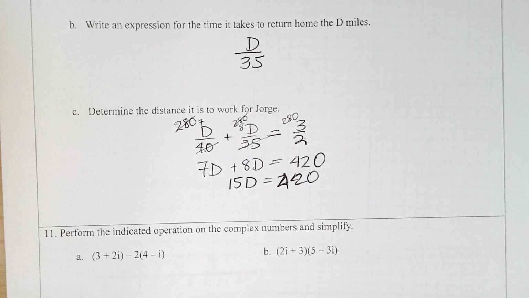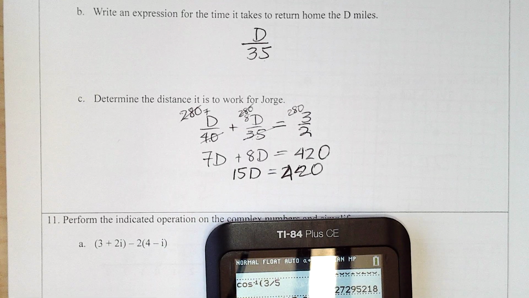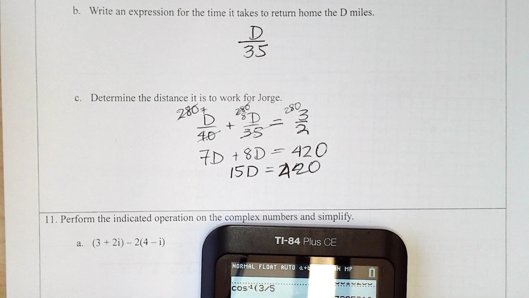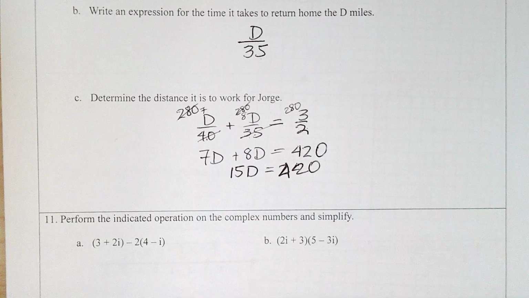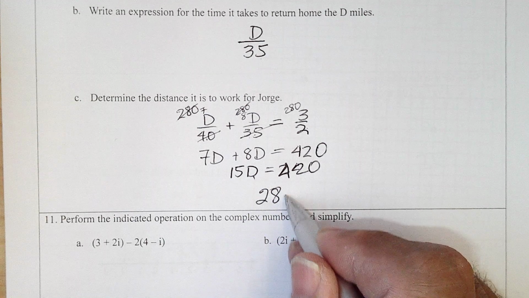Divide by 15, and that one I don't remember, so I'm going to have to pull out my calculator. 420 divided by 15, and it's 28 for d, which is the distance.